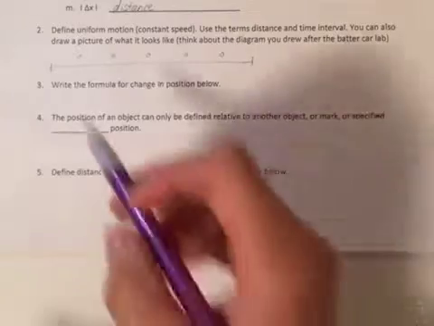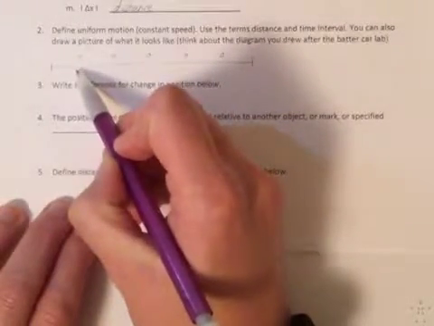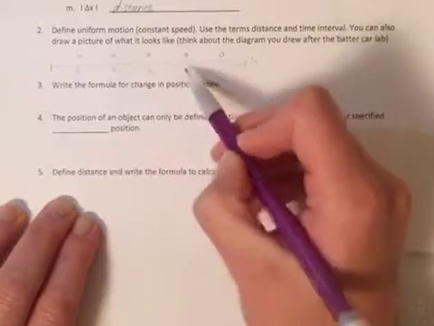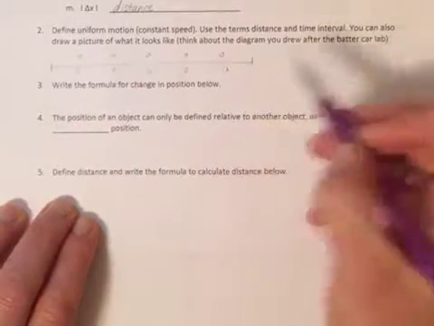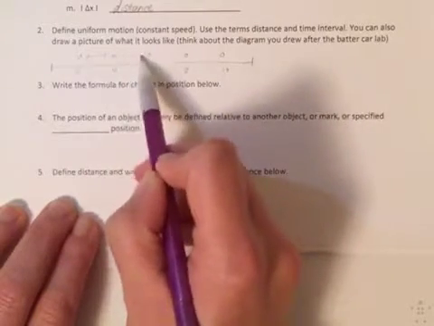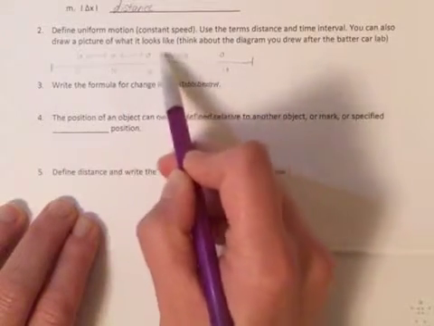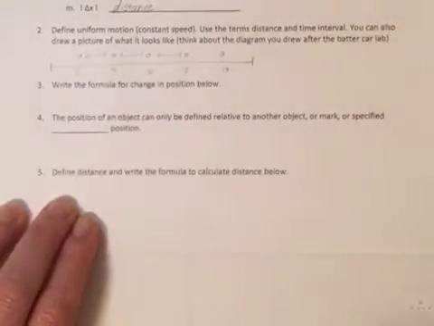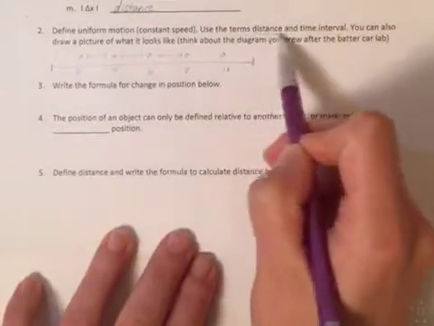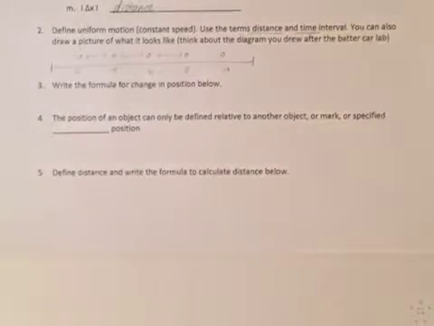What's important is that for every time interval, so you could say this is 2 seconds, 4 seconds, 6 seconds, 8, 10, so on and so forth, you have an equal distance between the Play-Doh discs. So constant speed, using these terms, is that the object will travel an equal distance per time interval.